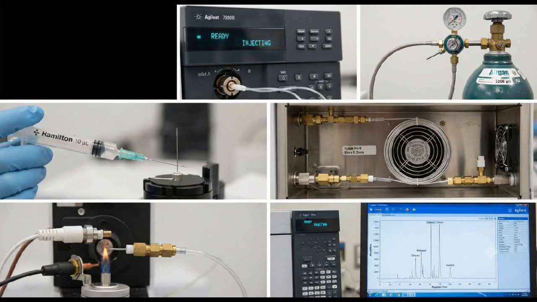Hello everyone. Imagine you have a mixture containing several different chemicals. They are all together in one tiny vial. What you need to know is what compounds are present, how much is present, and whether the sample meets its specification. This is where gas chromatography, or GC, comes into the picture. But what actually happens inside a GC?